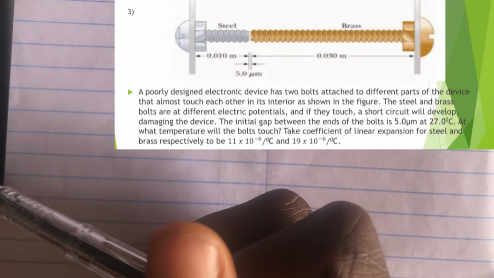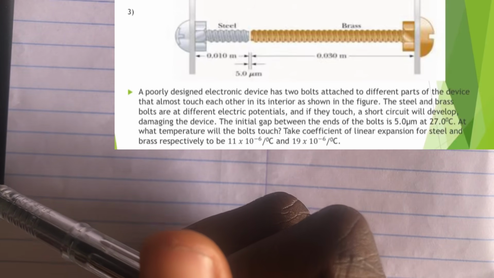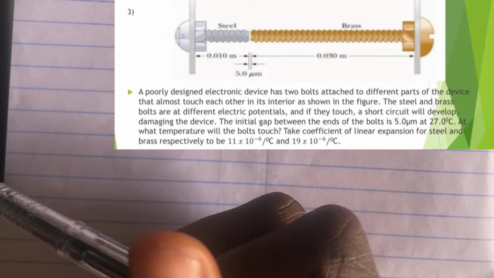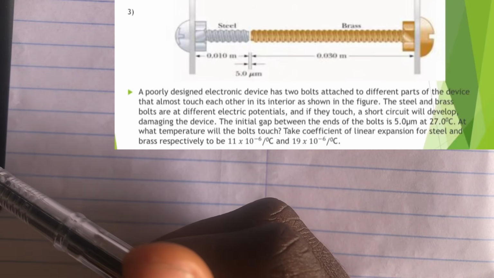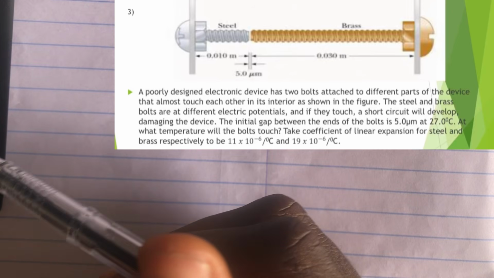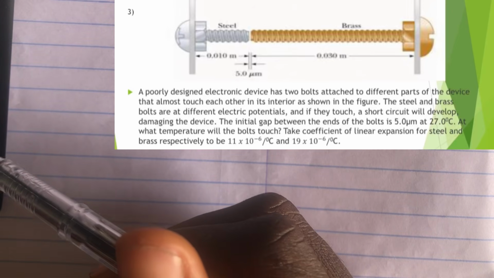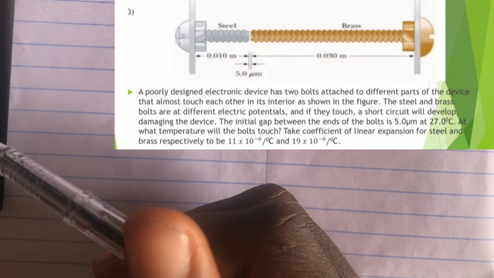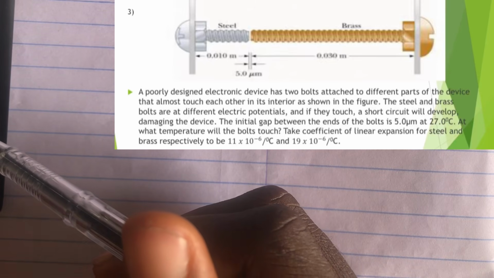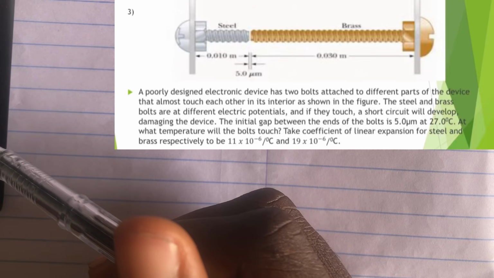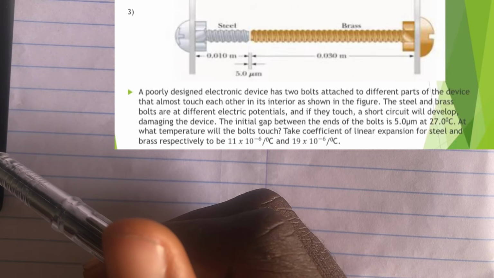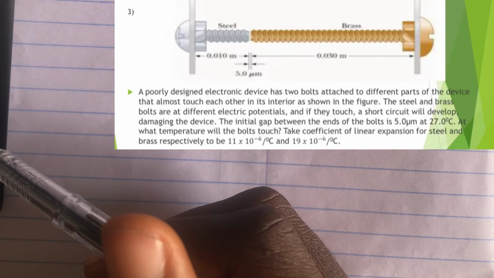So what are they asking us for? They're asking at what temperature these two electronic devices will expand and touch each other, because when they touch each other, the circuit blows. So we are looking for the temperature at which they are going to expand. If you look at the diagram, the space in between the two materials, the steel and the brass, is 5 micrometers.